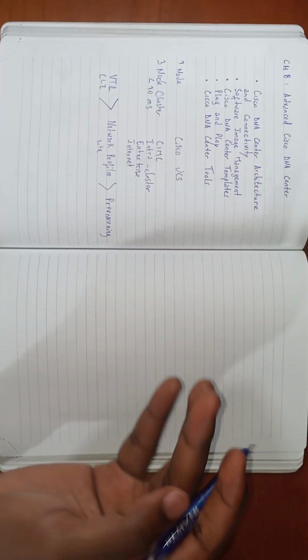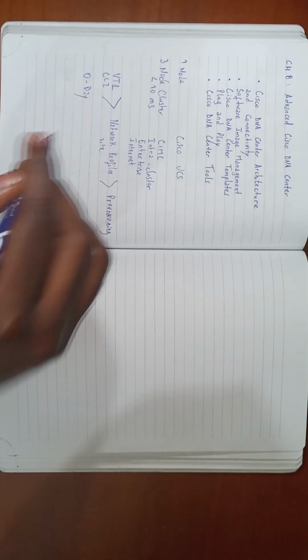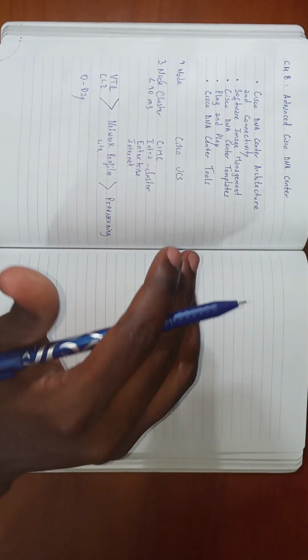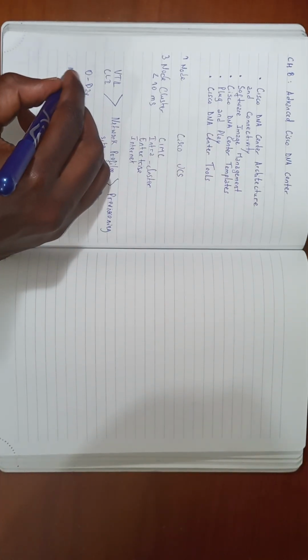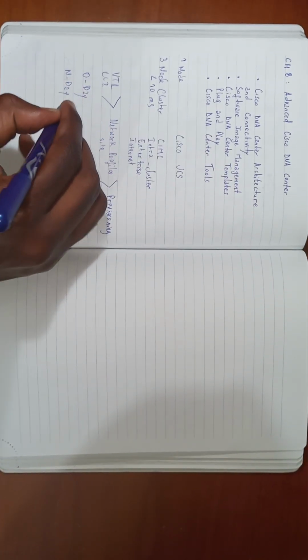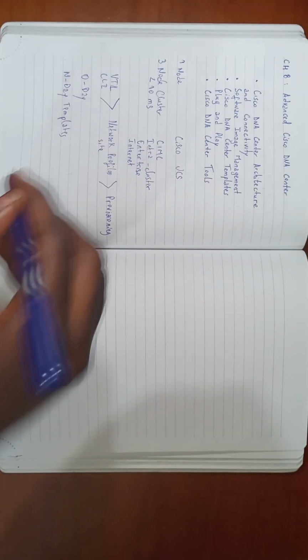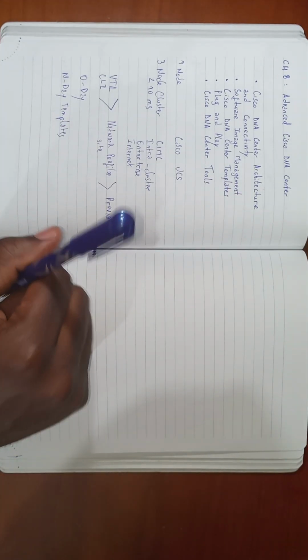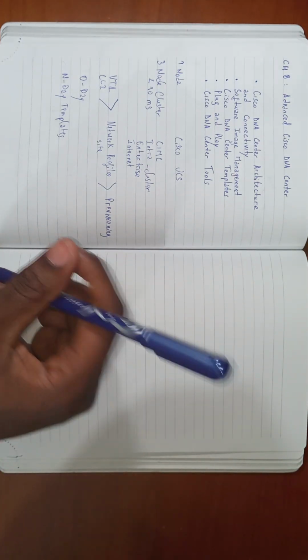Normally we have different types of templates. We have what we call 0-day, a template that is used when we have the device online, and we can have the end-day template that can be used after the device is already in production, in use in our infrastructure.